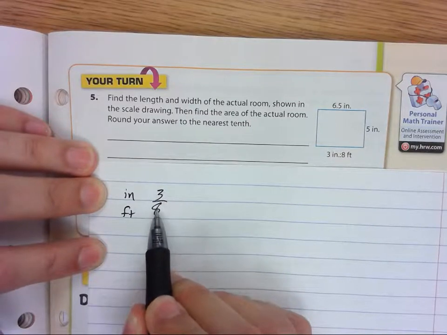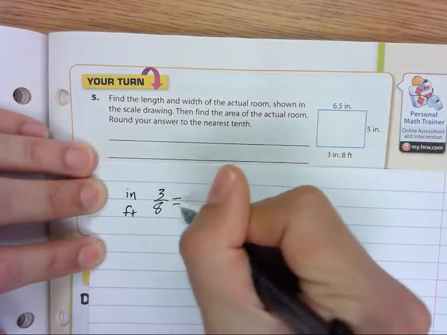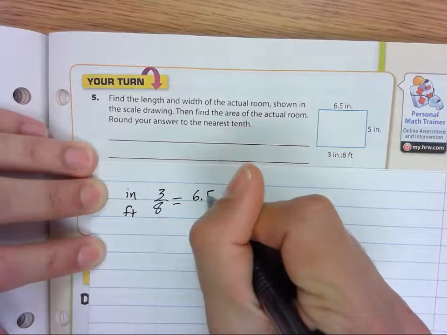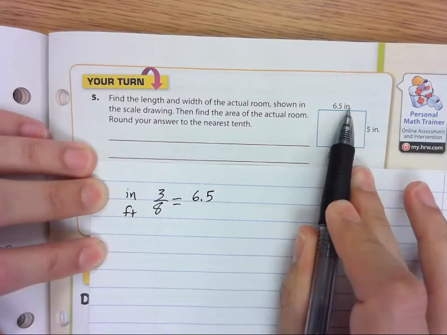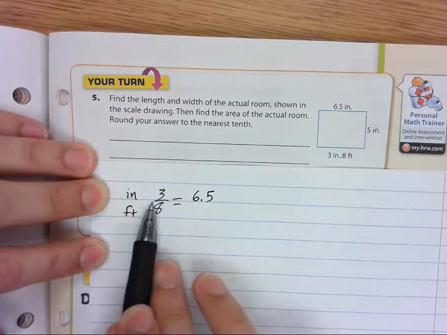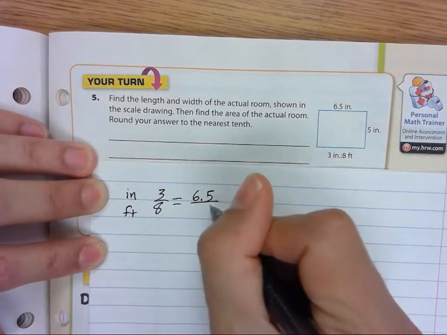So we have 3 inches is 8 feet. What is 6.5 inches? And it goes on top because inches, we've already established, are the numerators.